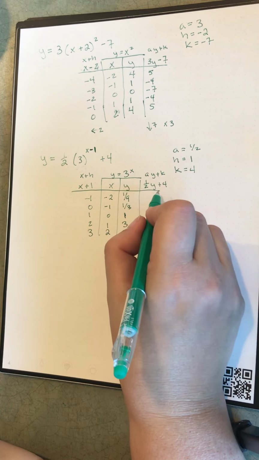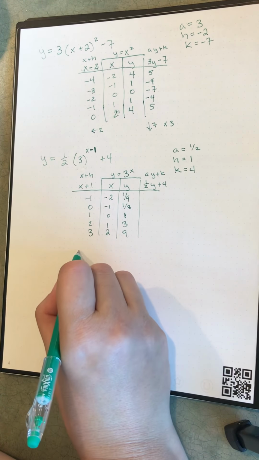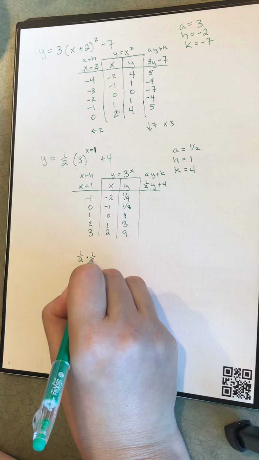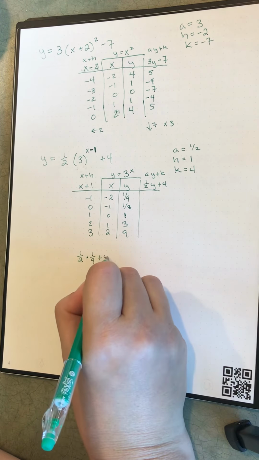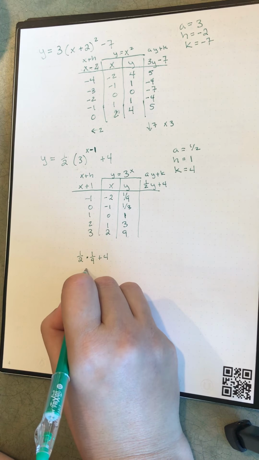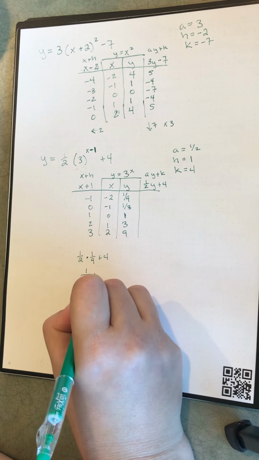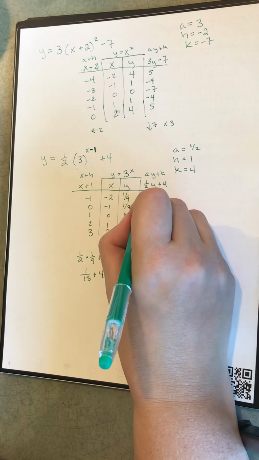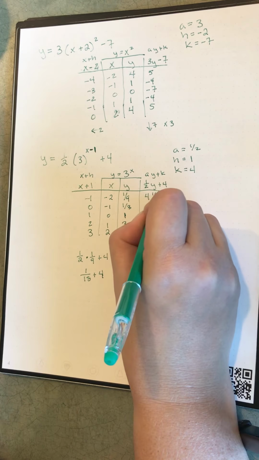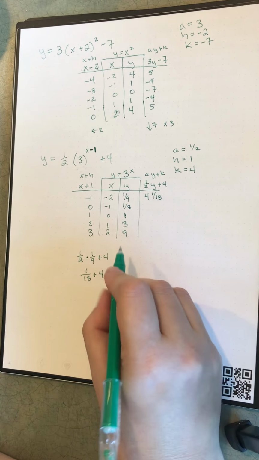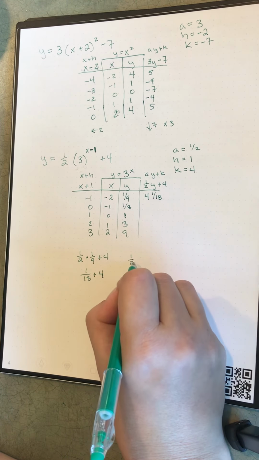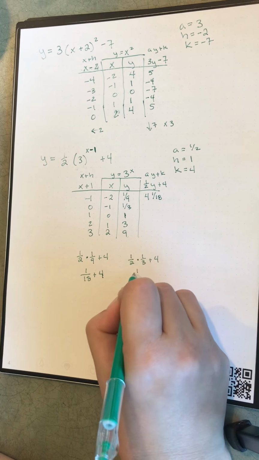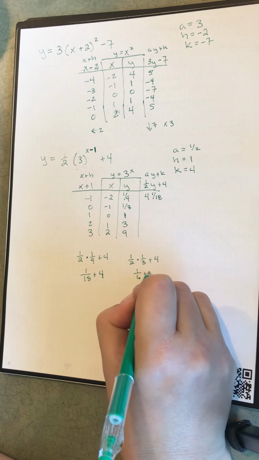And then here, gonna need some space to do this. 1/2 times 1/9 plus 4. So this is 1/18 plus 4. So 4 and 1/18. And then we have 1/2 times 1/3 plus 4, which is 1/6 plus 4.